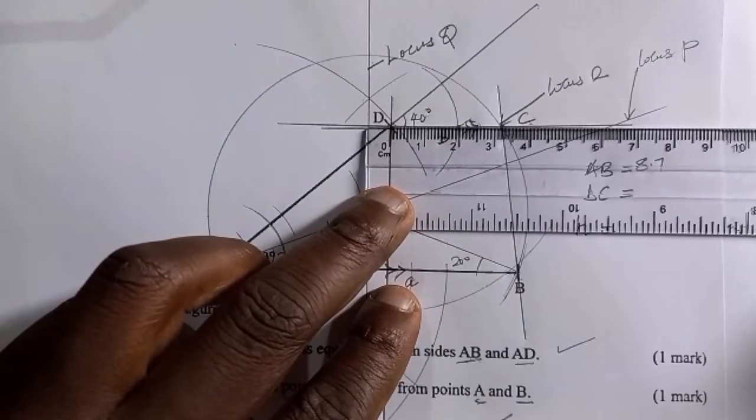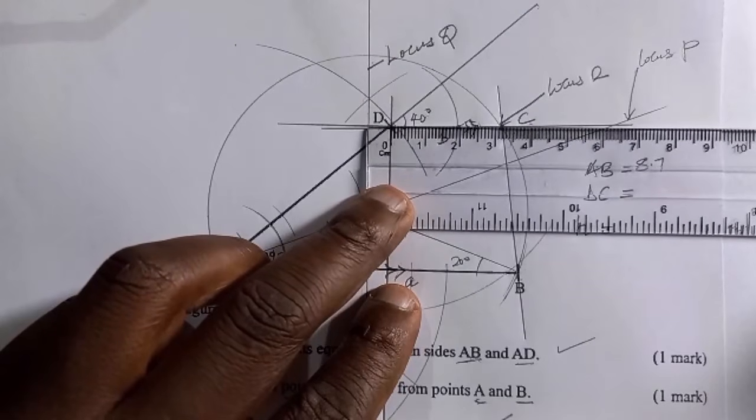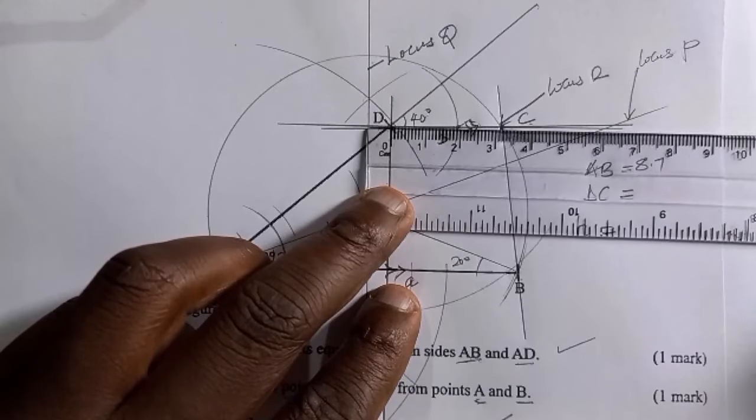Then DC. DC is 3.123. That is 3.1 to 3.2. Consider it as 3.2.